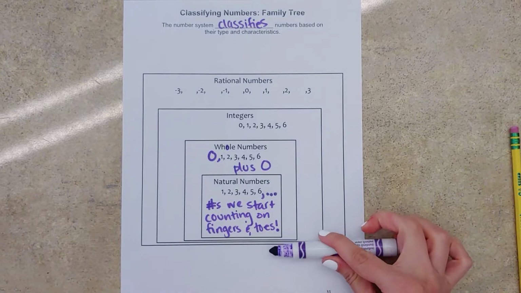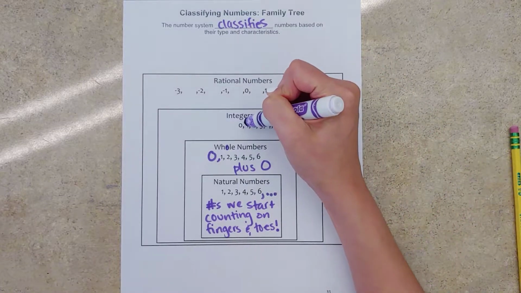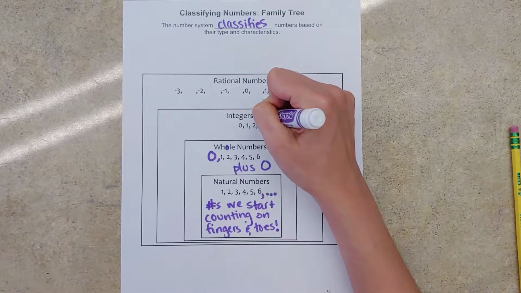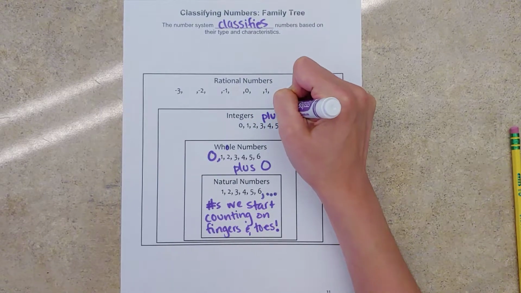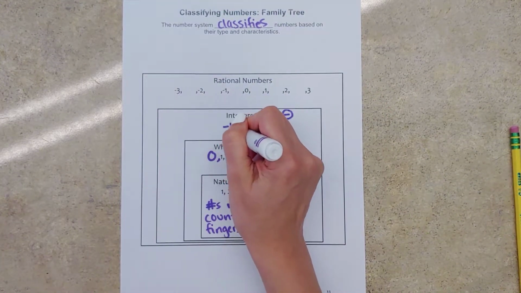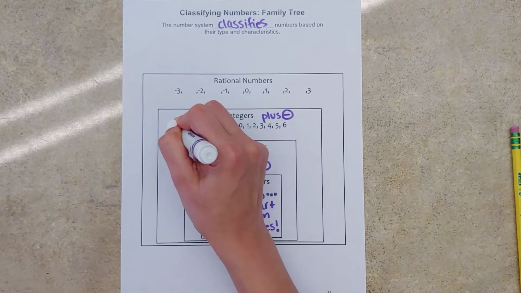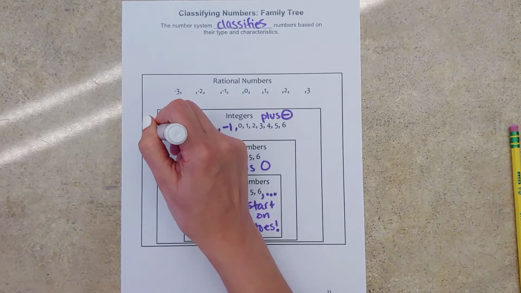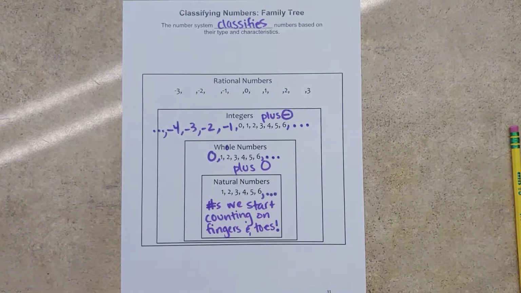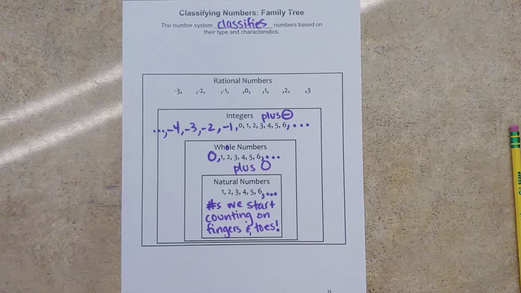Okay, then we're going to get a lot bigger when we're talking about our integer family, because not only do they include natural numbers and whole numbers, but now they're going to include negatives. So all of these and their opposites. So -1, -2, -3, -4, and so on. We can put an ellipsis at the end of all of these because they just keep going in those directions.